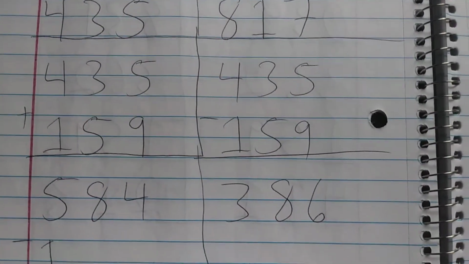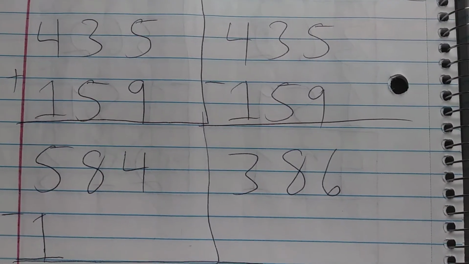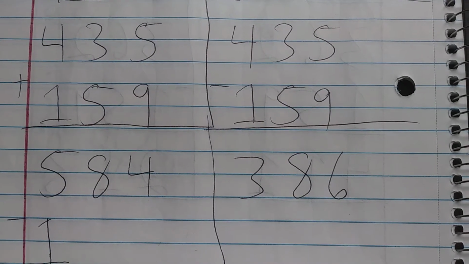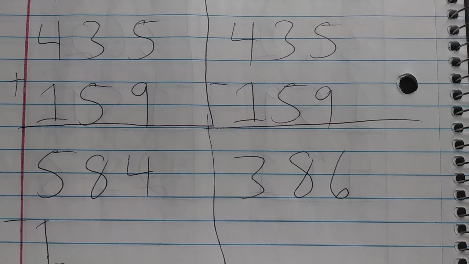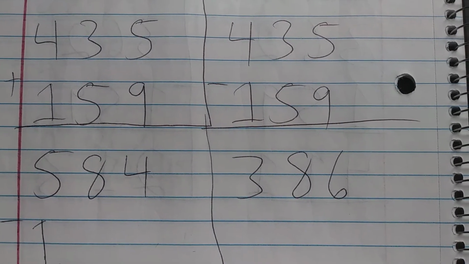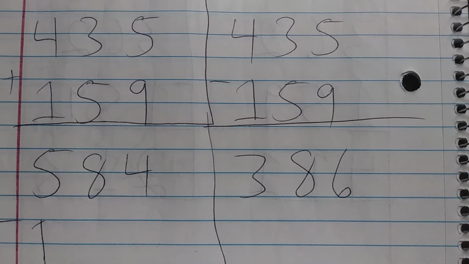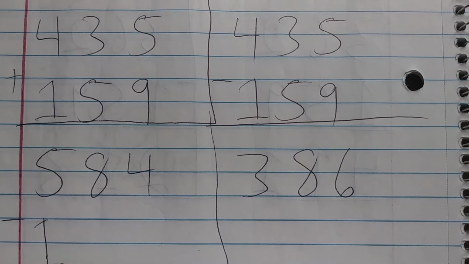You're going to also subtract off 159. So 4 minus 1 is 3. 13 minus 5 is 8. And then 15 minus 9 is 6. 386 did not hit in the next 7 days.